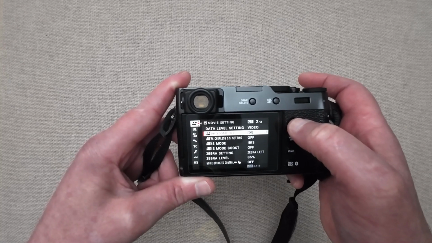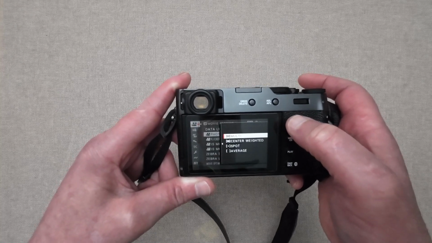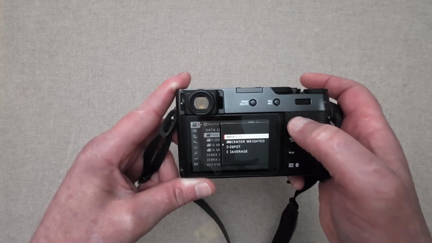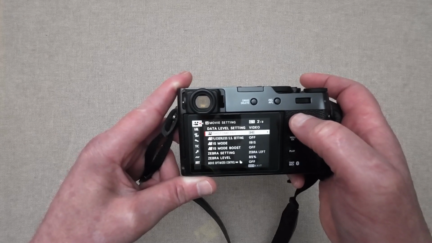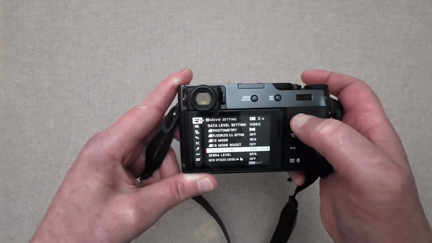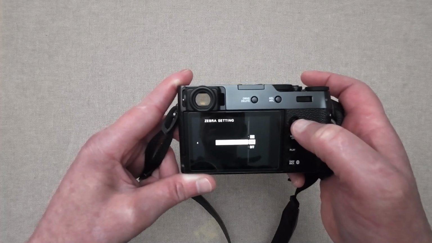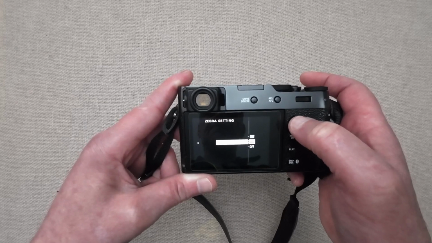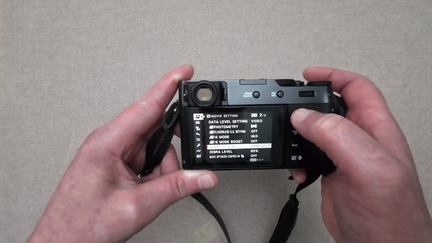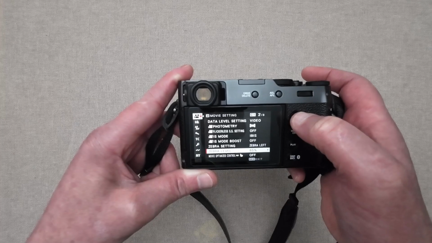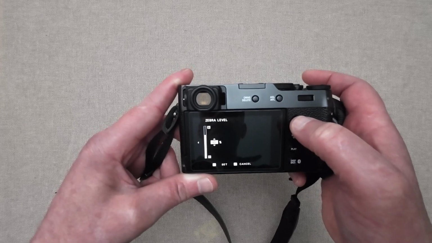Select photometry and multi. Then down to zebra setting. I've just got zebra left. You can have left or right, it doesn't matter. Zebra level 85%.